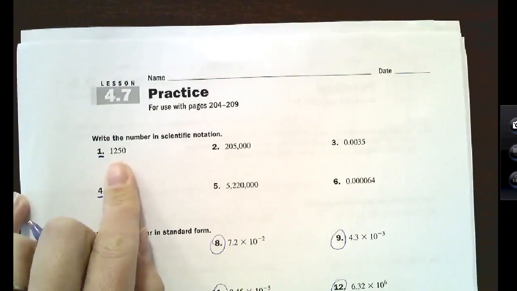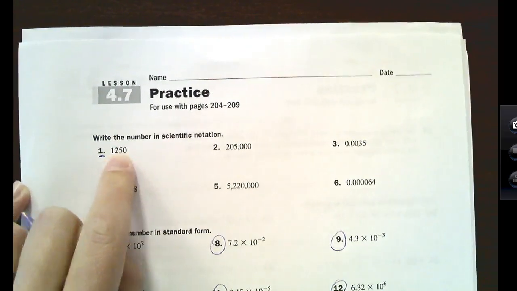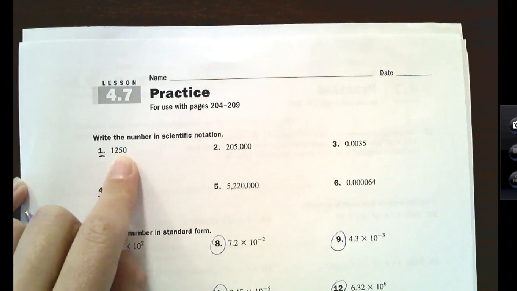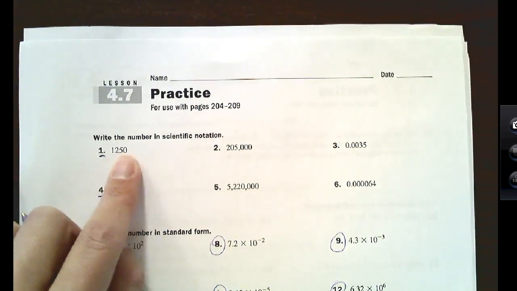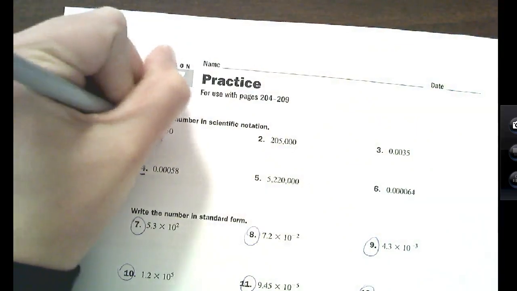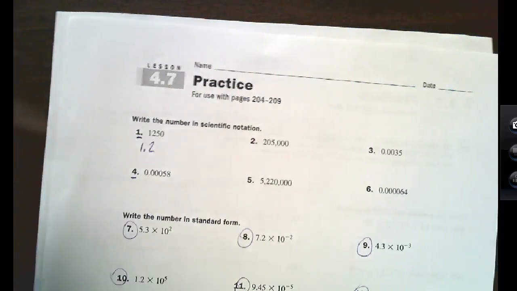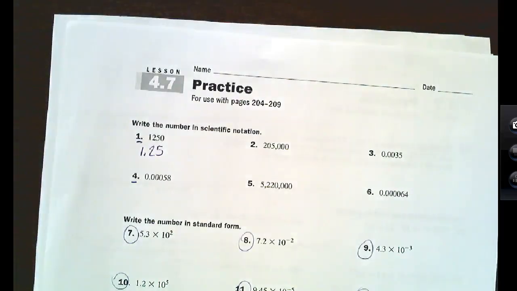So for number 1, using the 1, the 2, and the 5, who can raise their hand and create a number between 1 and 10 for me? Greater than or equal to 1, less than 10. And you have to use the 1, the 2, and the 5 in that order. Very good, 1.2. What comes after the 2? 5. Very good. 1.25. Go and write this down, okay? You got it already? All right.